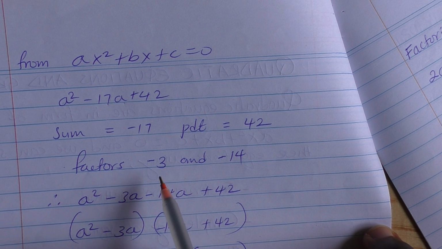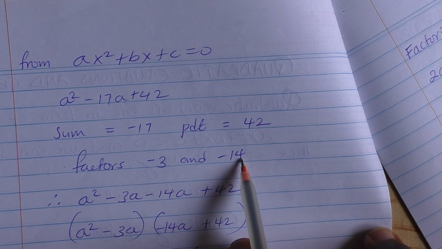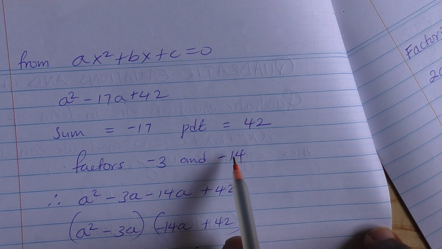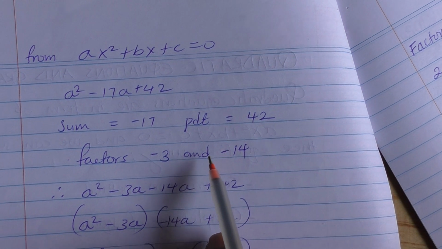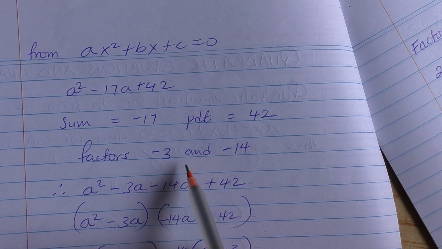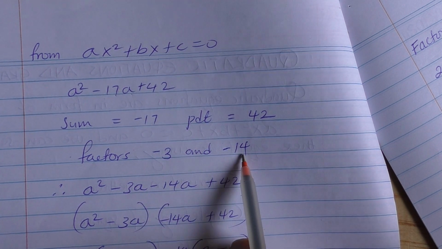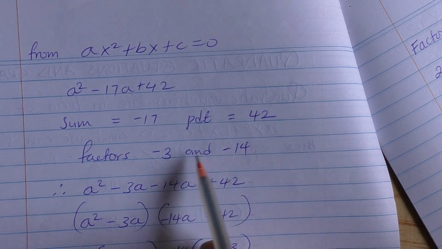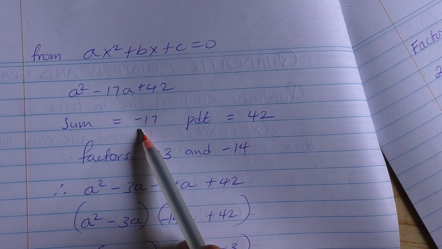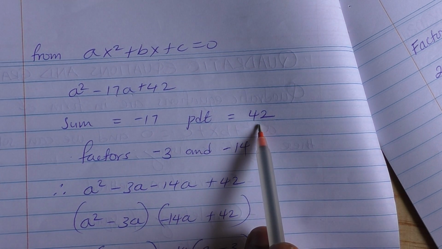And if I look at 3 and 14, when I add these two, 3 and 14, I get positive 17. So how can I play with these two factors so that I get a negative? I can only get a negative 17 if I make them both negative, so that I have negative 3 and negative 14. So that when I add the two, I get negative 17. And when I multiply the two, I'll get positive 42.